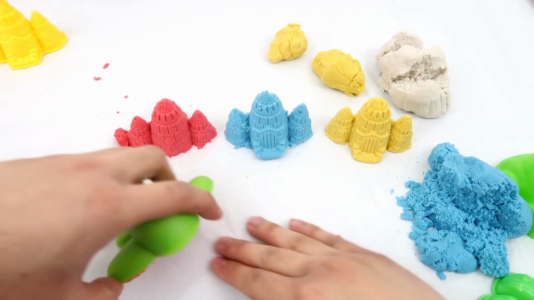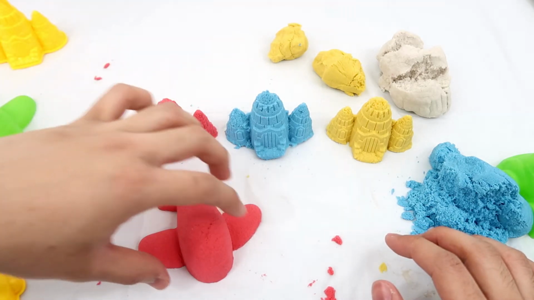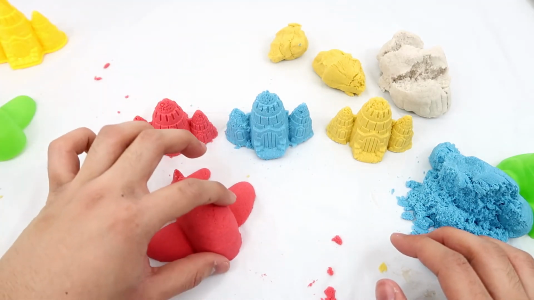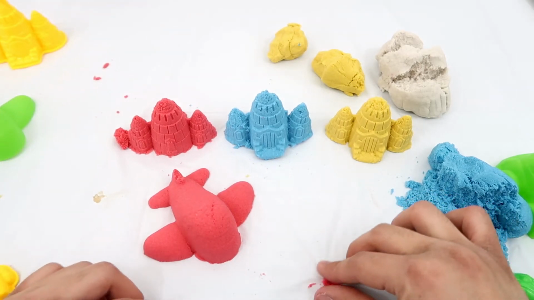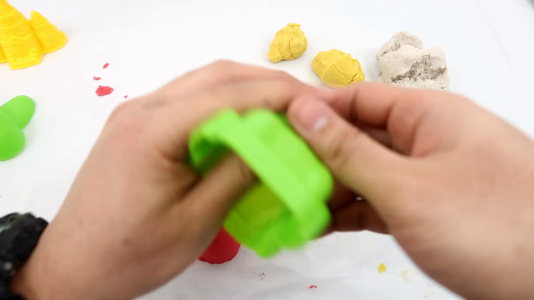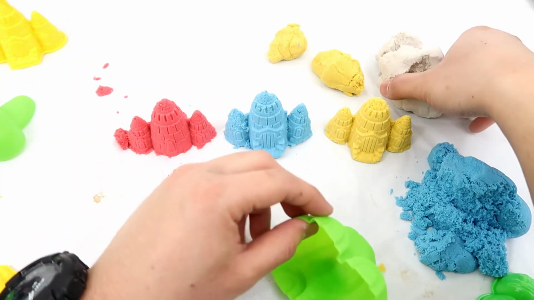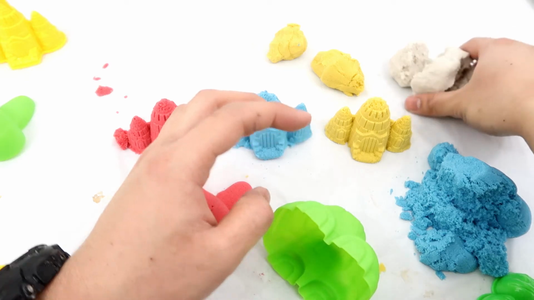Ready to see this, guys? Wow, so cool, right? Okay. Next, I'm going to use this shape to build a car. And I'm going to use the white kinetic sand.